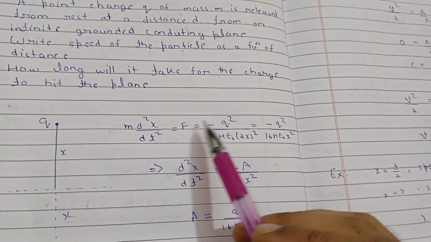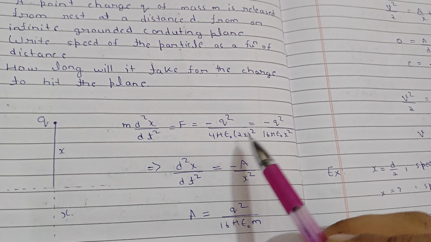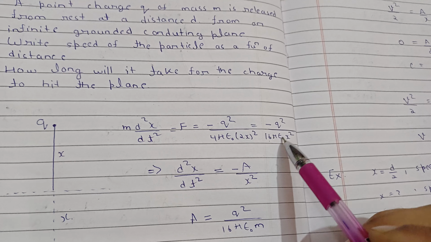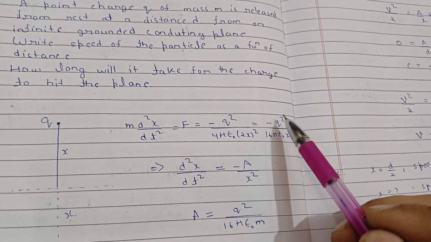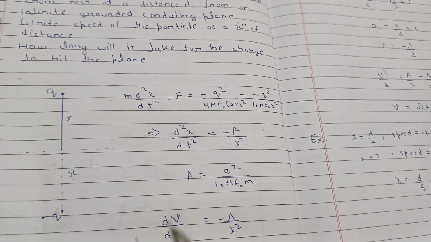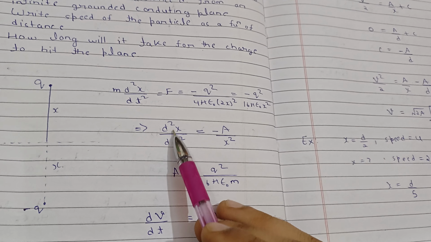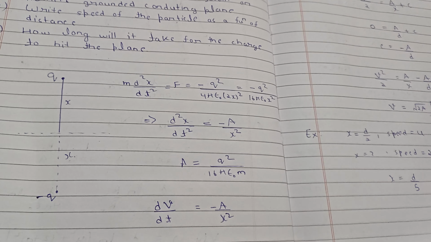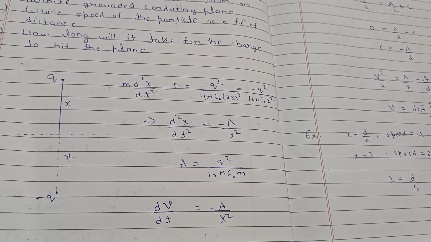Now from here we can find this d²x/dt². That will be equal to, m will go this side, and some constant terms will be there. So we will take that constant as a. So it will be minus a by x², where a is q² by 16 pi epsilon m. Now this is nothing but acceleration. Acceleration can be written as dv/dt equal to minus a by x².